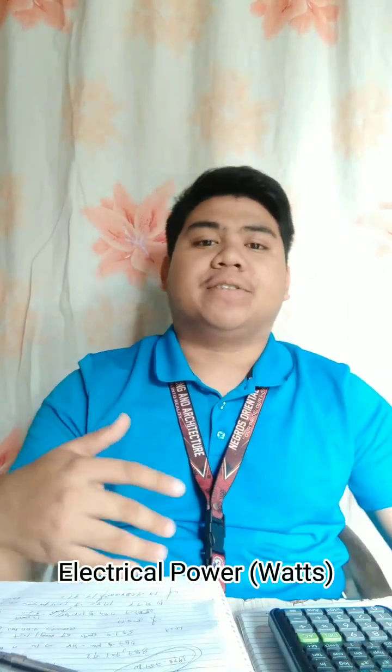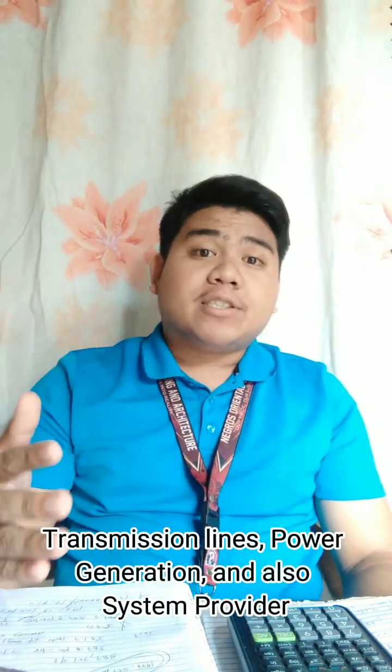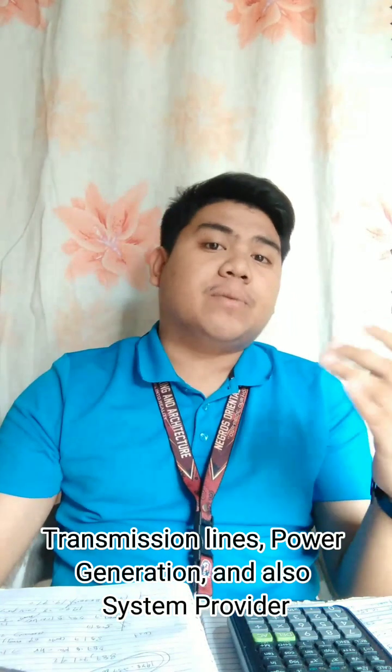a specific circuit. Unlike a multimeter, which can read almost anything, such as current, voltage, resistance, and capacitance, a wattmeter can only measure power. But it can also monitor and visualize characteristics that are helpful to provide a sufficient system in various fields of electrical engineering, like transmission lines, power generation, and system providers like renewable power plant energy. Like in Bayawan City, there are solar panels, so a wattmeter is very useful to maintain and monitor the power efficiency of the system.